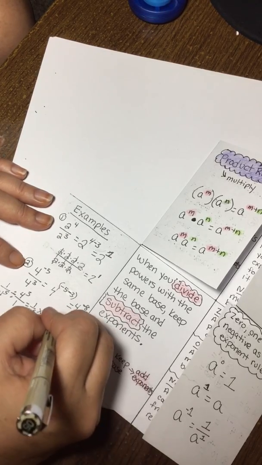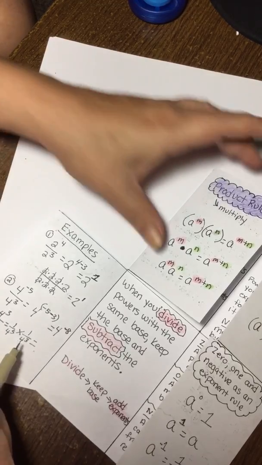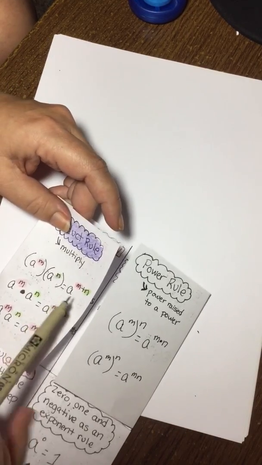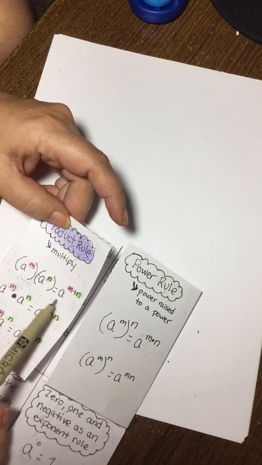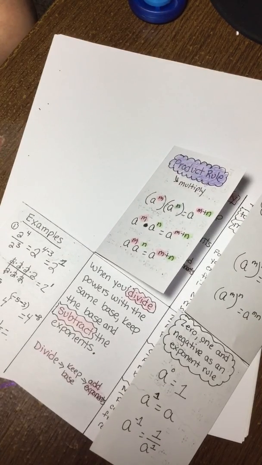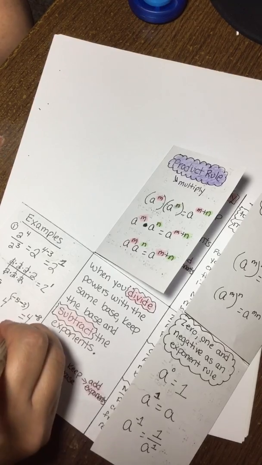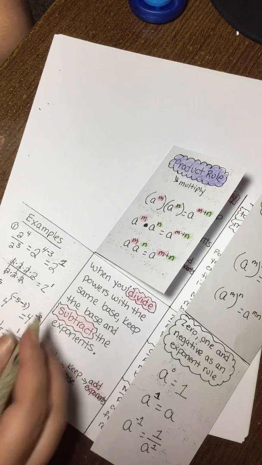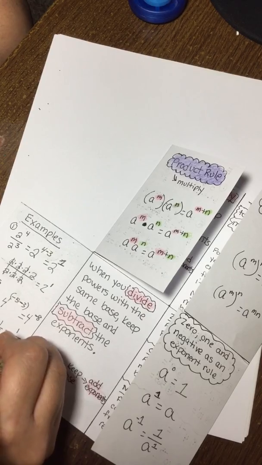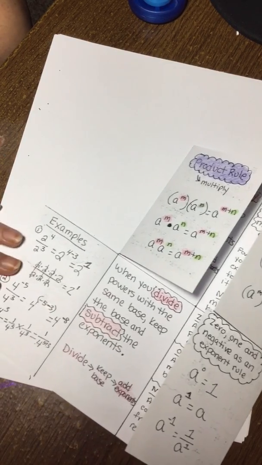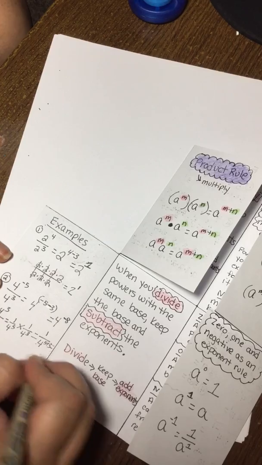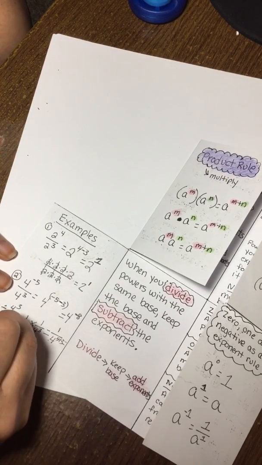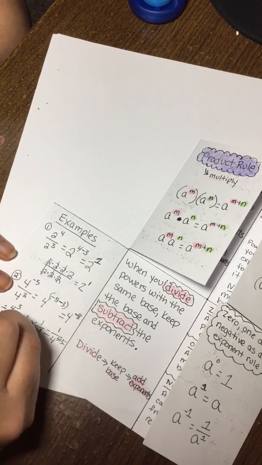Okay? Now we can go back here. Now we're multiplying using the product rule. Using the product rule, you should add the exponents. It's okay that it's in the denominator. It works the same way. So we end up with 1 over 4 to the 5th times 4 to the 3rd, which is the same thing as 4 to the 5 plus 3. Okay? And again, I gotta keep going down here. That changes to 1 over 4 to the 8th.